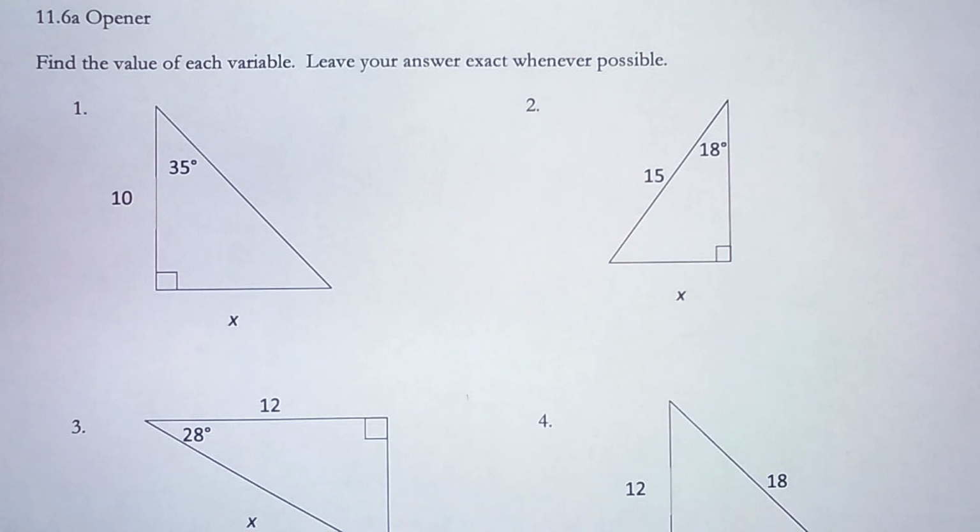In this video, we are going to practice some right triangle skills, including sine, cosine, and tangent, and the Pythagorean theorem. And we're going to do that because this lesson, 11.6, includes some skills with right triangles. These skills will be very important as we find the area of a regular polygon.